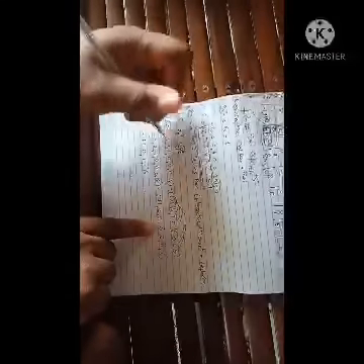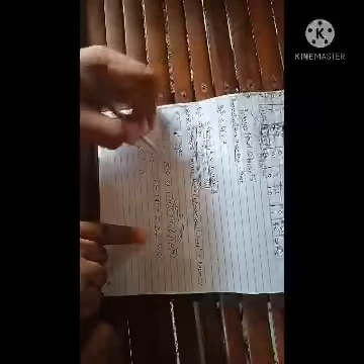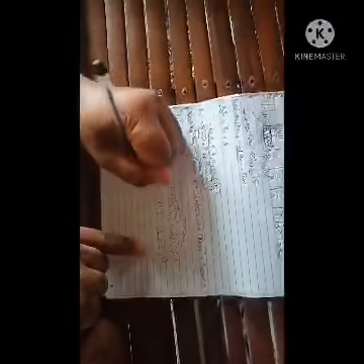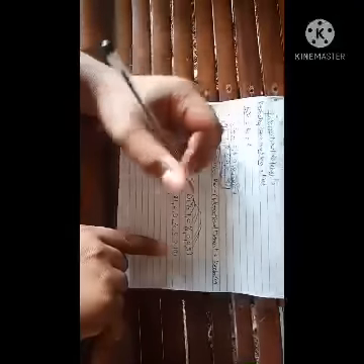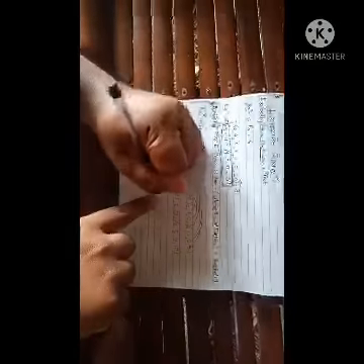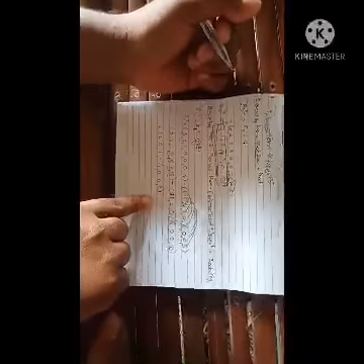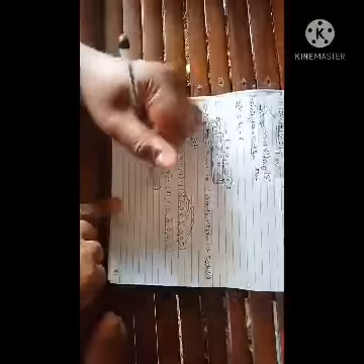Then 0, 0, then 0, then 10 minus 8, 18 minus 10 is equals to 8. So that is what we solved in the first and second equation.